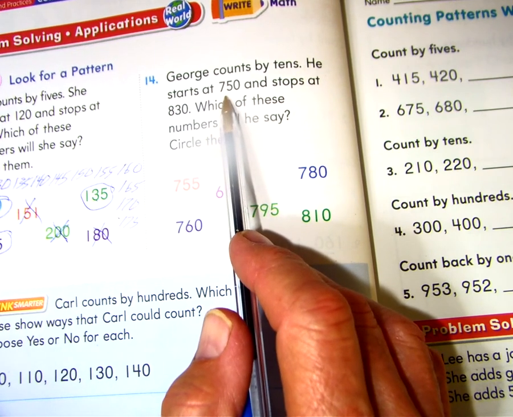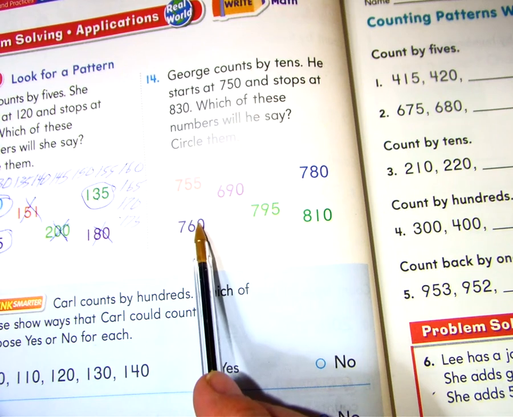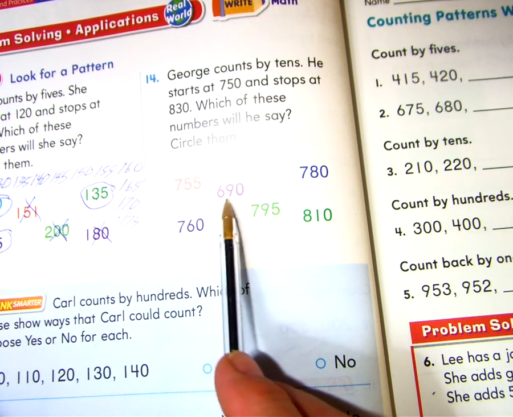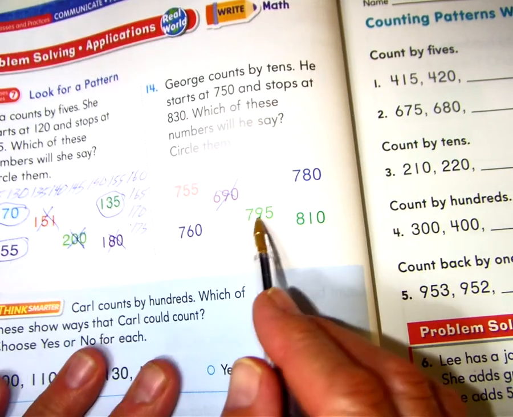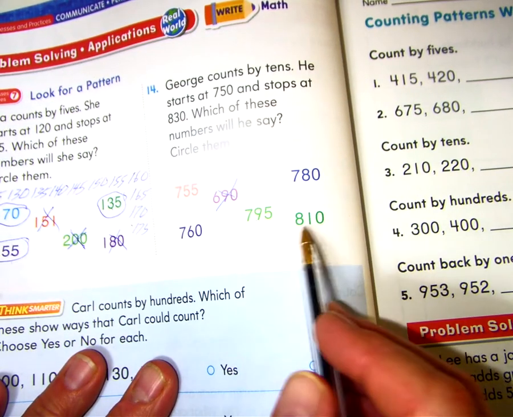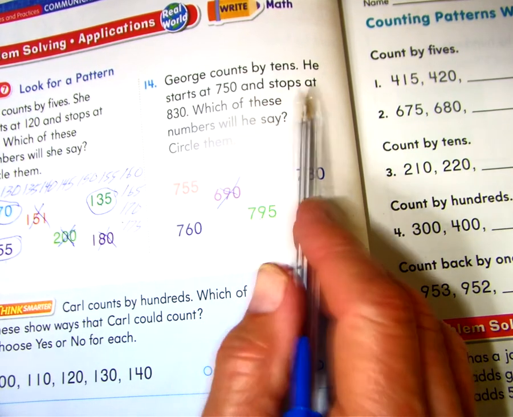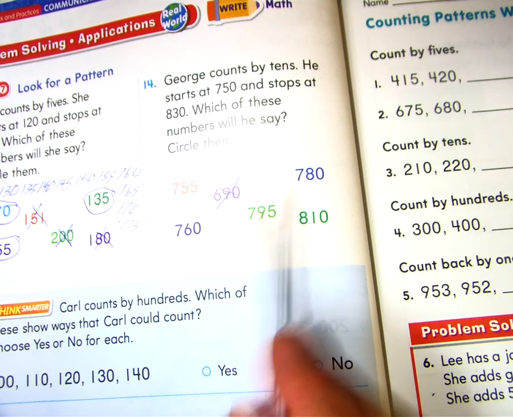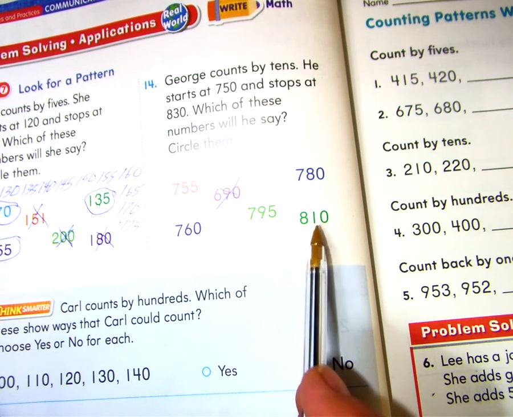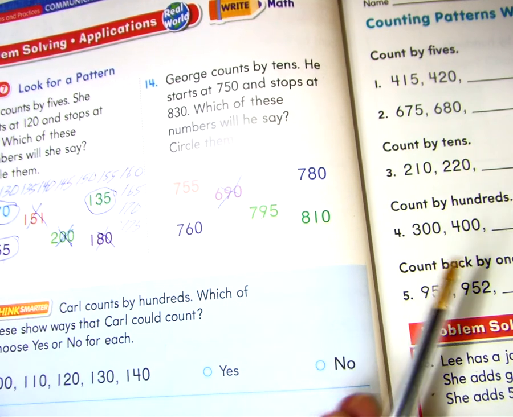So the numbers cannot be smaller than 750. 755, 760, 600. That's smaller than 750. We don't want that. 795. That's bigger. This is bigger. Okay, the rest are good. And stops at 830. Cannot be bigger than 830. These are 700. Here's an 800, but that's 810. It's not bigger. So it can be any one of these so far, right?